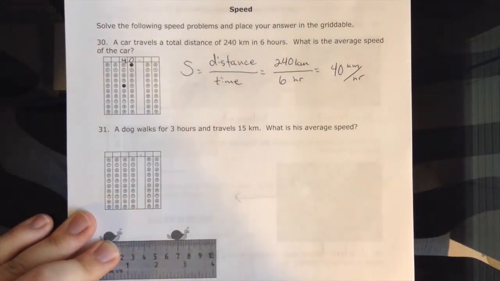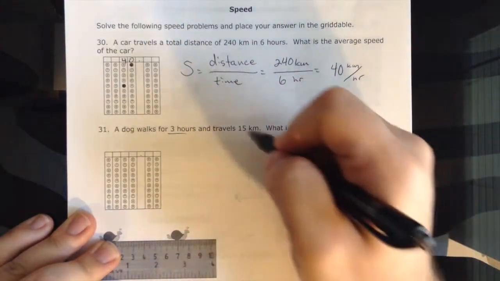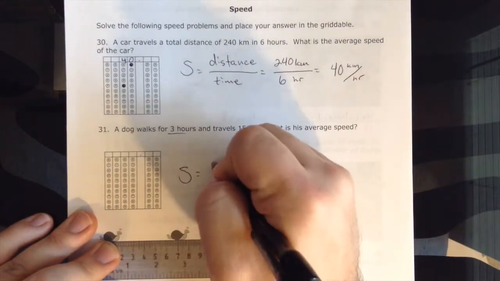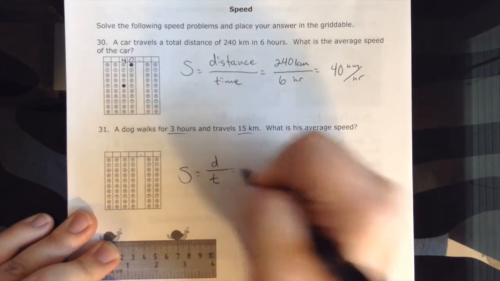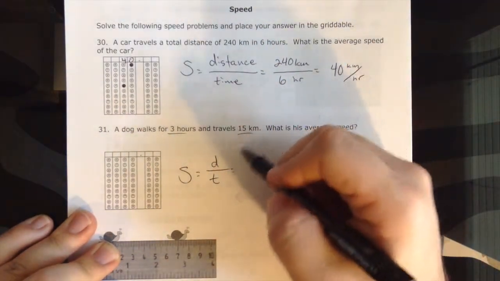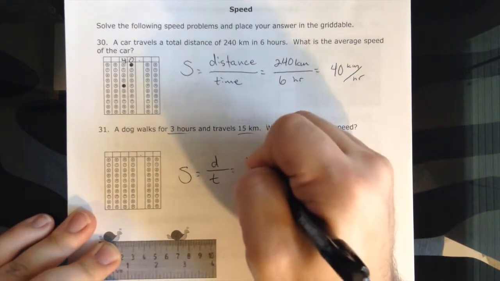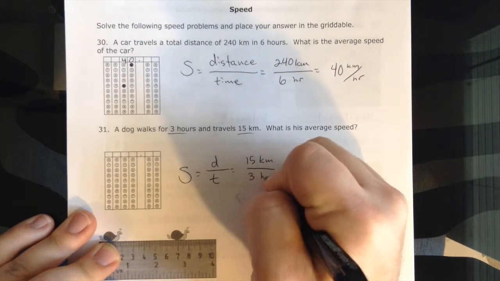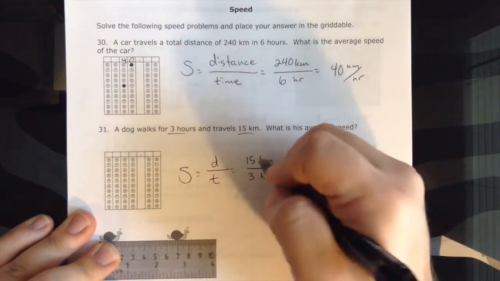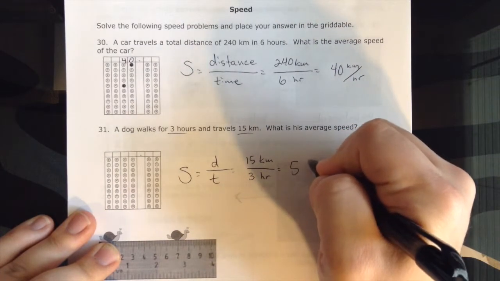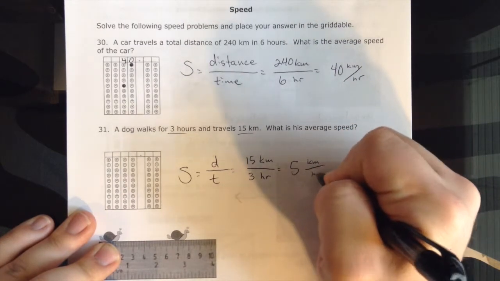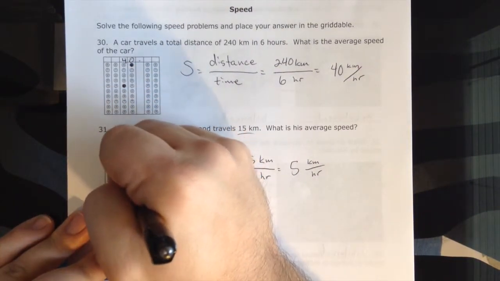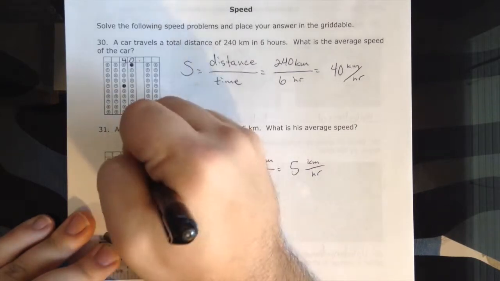So the next one says a dog walks for 3 hours and travels 15 kilometers. What is its average speed? So again, speed equals distance over time. So I've got to identify my distance. Kilometers is my distance, so 15 kilometers. Time is 3 hours. So 15 divided by 3 is 5 kilometers per hour. And I can grid that in, making sure I pay attention to my decimal points here.